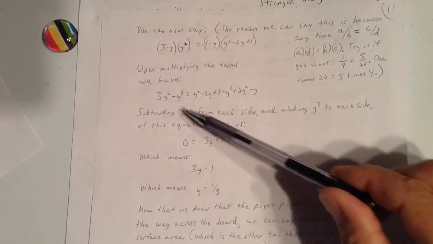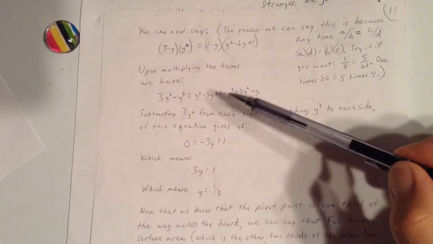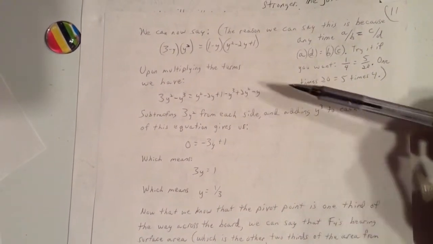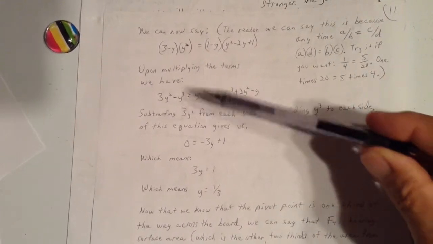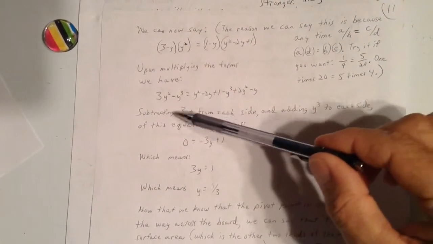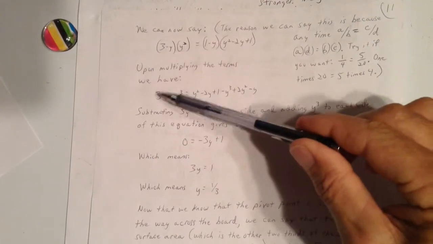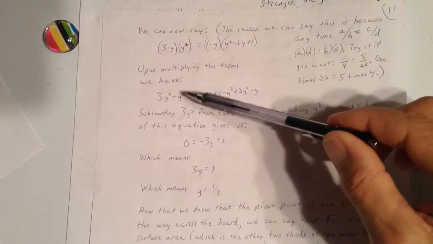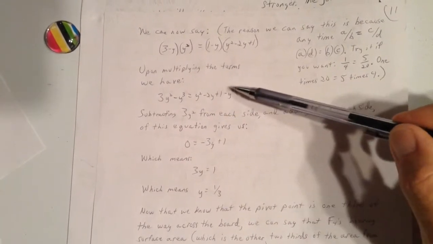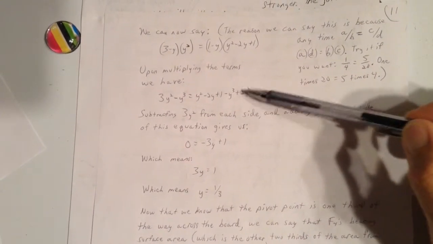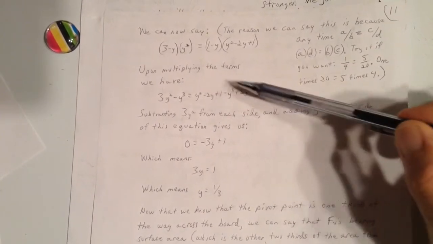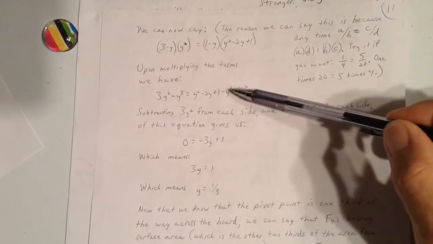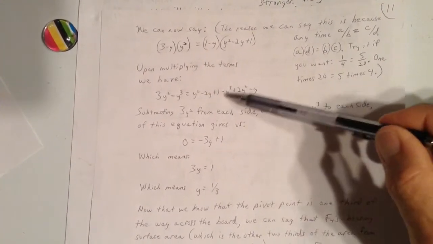So subtracting 3y squared from each side of the equation and adding y cubed to each side of the equation gives us 0 on the left side. We subtract 3y squared, that gets rid of that. We add y cubed, that gets rid of that. We subtract 3y squared here, there's 2y squared, there's another y squared, so those disappear when we subtract 3y squared. This negative y cubed disappears when we add y cubed to each side.